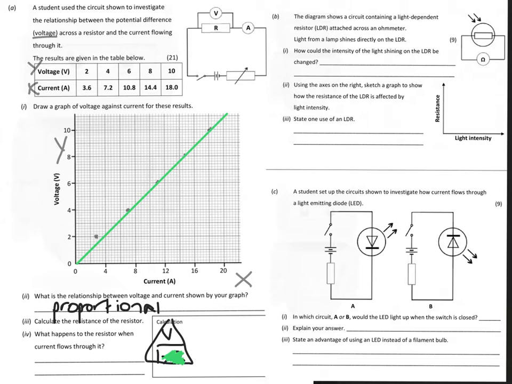So we go to any point on the graph, or you could use your table, of course, as well. So if we look even at the table, we can say that when the voltage is 8, the current is 14.4. So 8 divided by 14.4 is going to equal 0.55. So we'll round it up to 0.6. And the symbol for resistance is measured in ohms. So the answer is 0.6 ohms. And that will be the symbol for ohms.